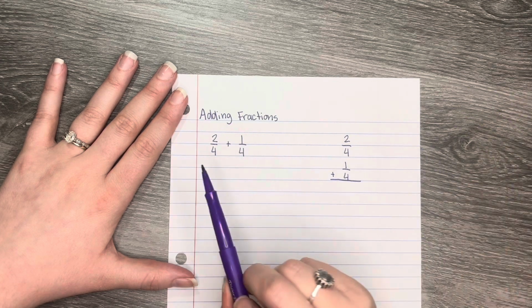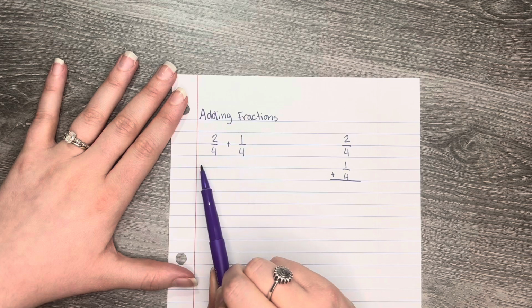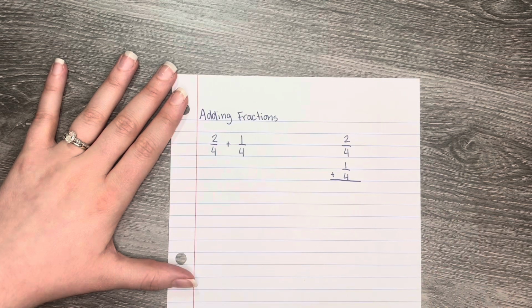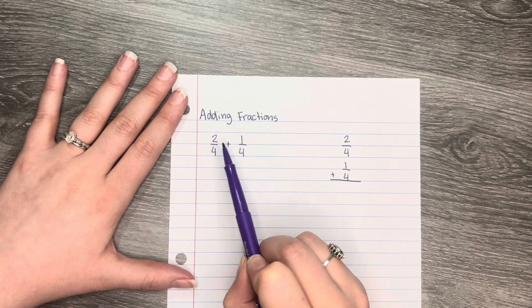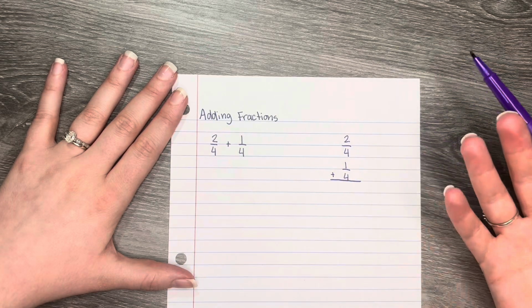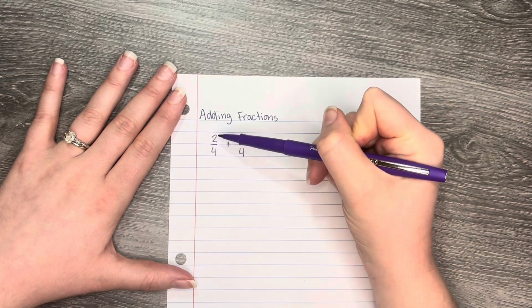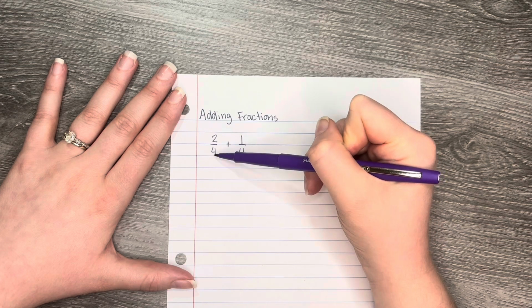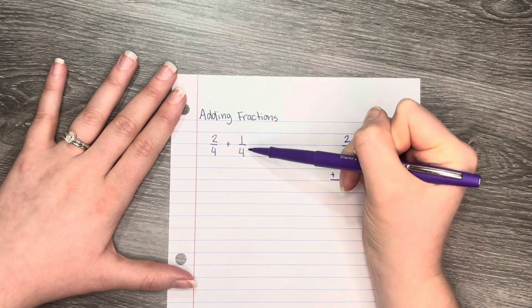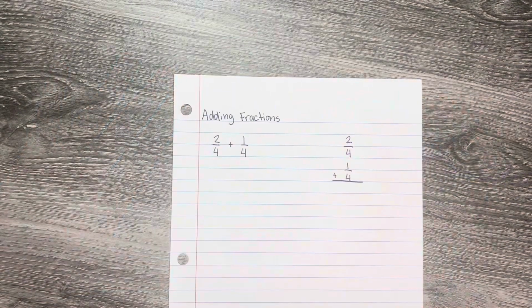On a fraction, these bottom digits here, this is called the denominator, and the denominator tells us the size of the pieces. The digit on top is called the numerator, and the numerator tells us how many pieces we're describing or talking about. So in the case of 2/4, we're describing two pieces, and they're each the size of a fourth. On 1/4, we have one piece that's the size of 1/4.